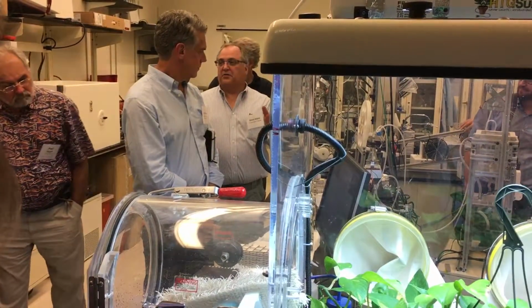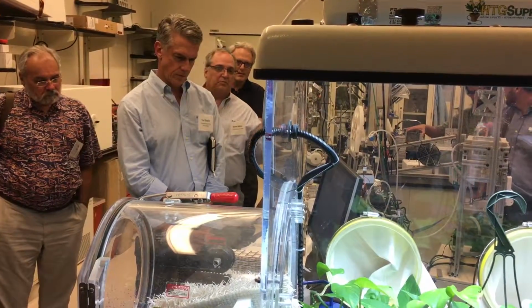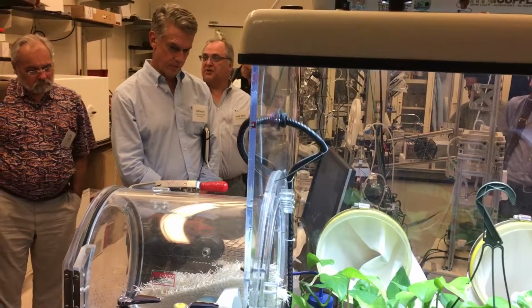But for algae growth, greenhouses, we bolt right on. And the beauty of this, of course, is that it's pretty much passive.